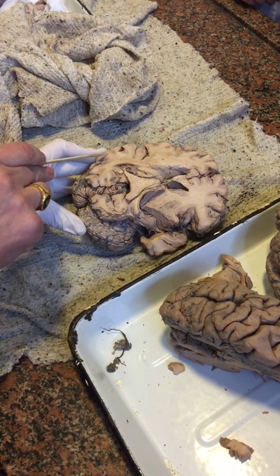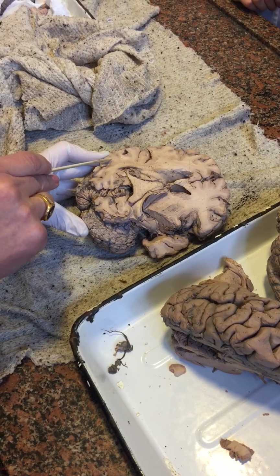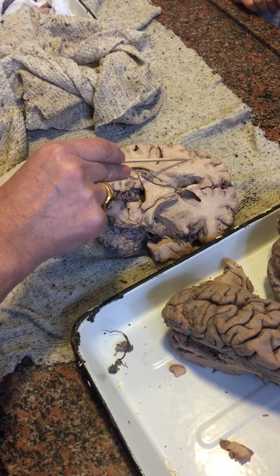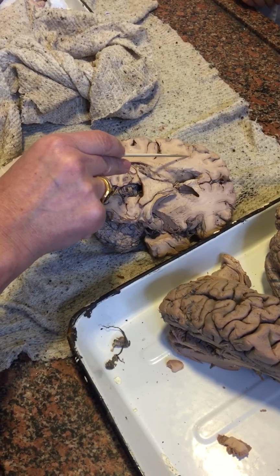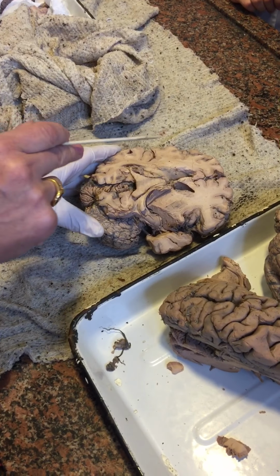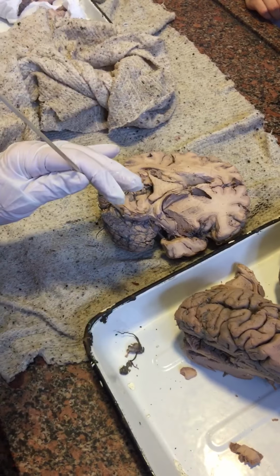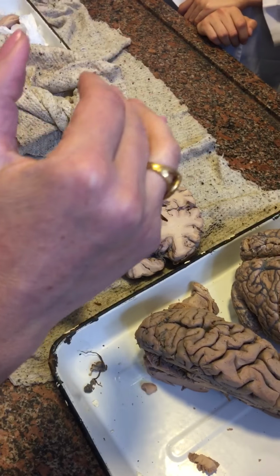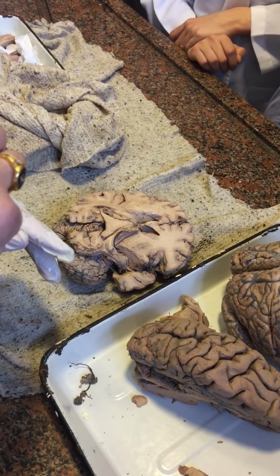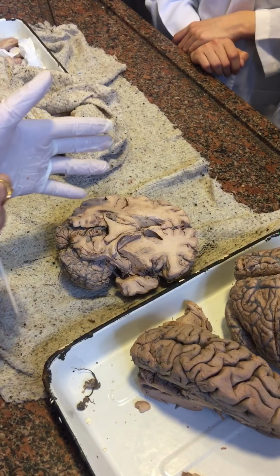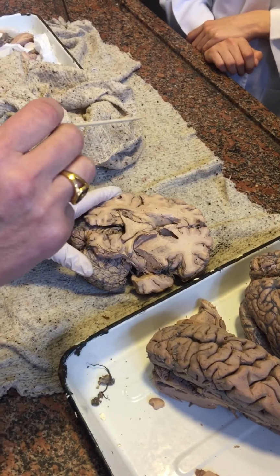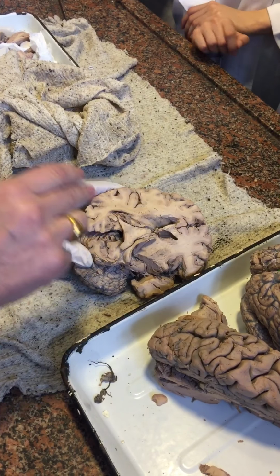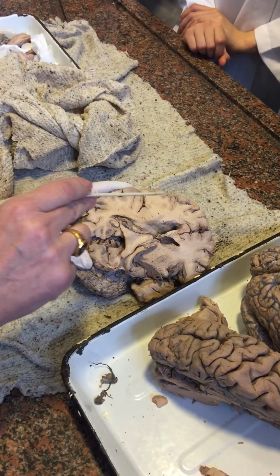The thickness of the gray matter is from 1 to 5 millimeters. And gray matter consists of 6 layers. Histologically, you must study the name of each layer, especially first and second association, third and fourth internal pyramidal, fifth external pyramidal layer, and the polymorphic 6th layer. All these are the 6 layers of the gray matter.